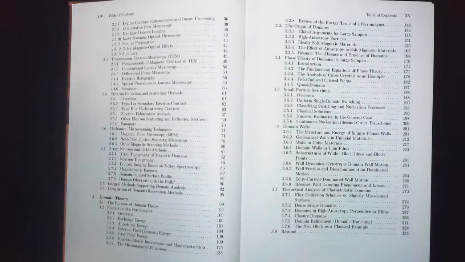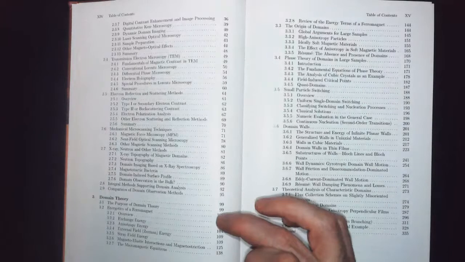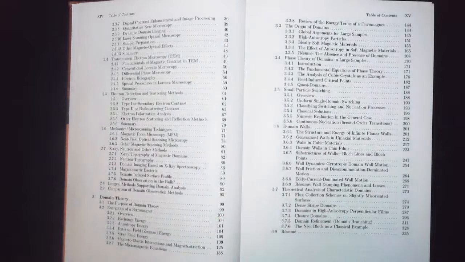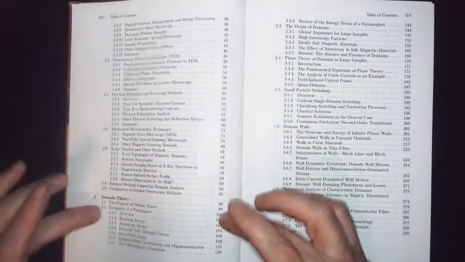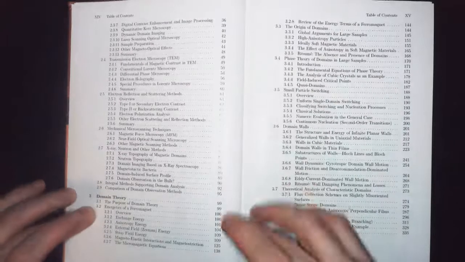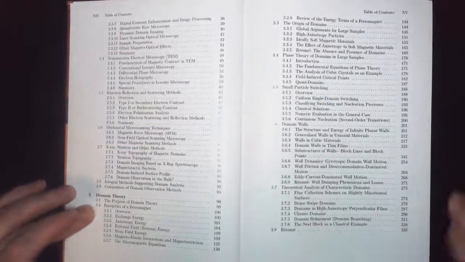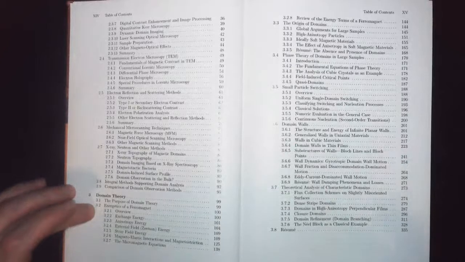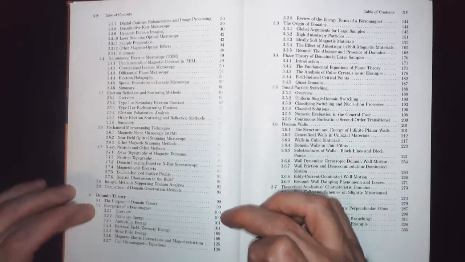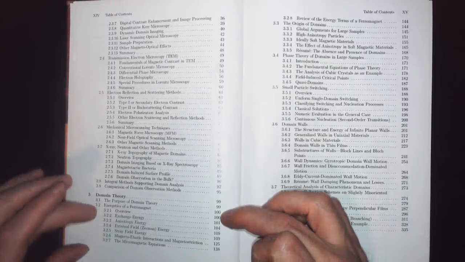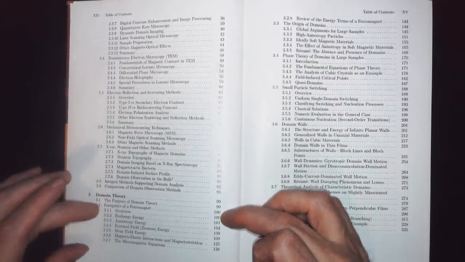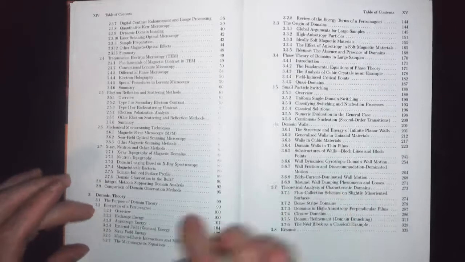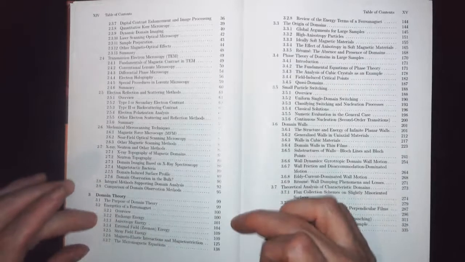How do domains actually form? What do they look like? Basically, what you do is you look at energy. That's the basis of physics, right? After you get out of first year physics, all the physics is really about energy. And so what you look at are the energies of the ferromagnet, the energetics of the ferromagnet here.